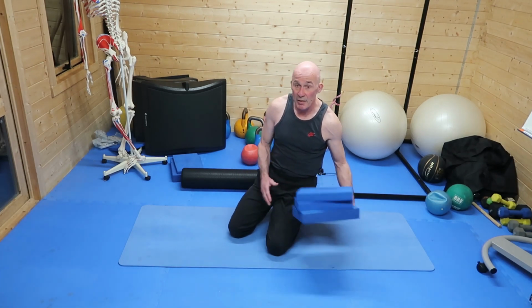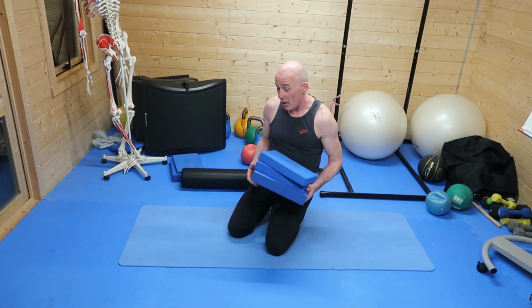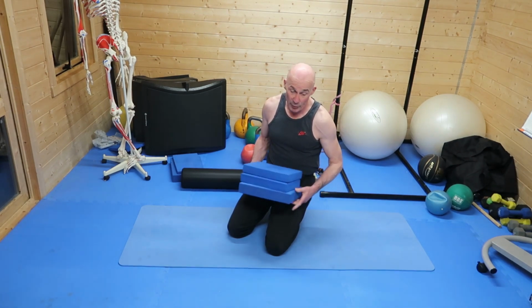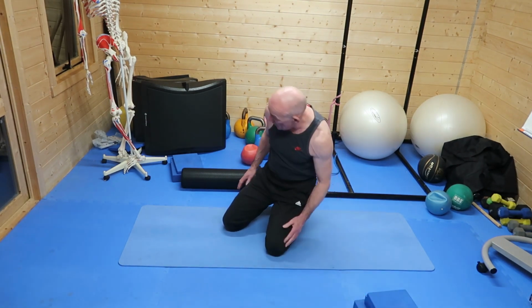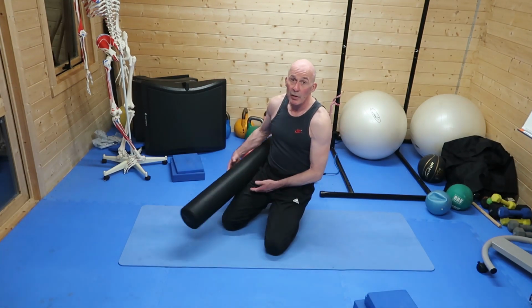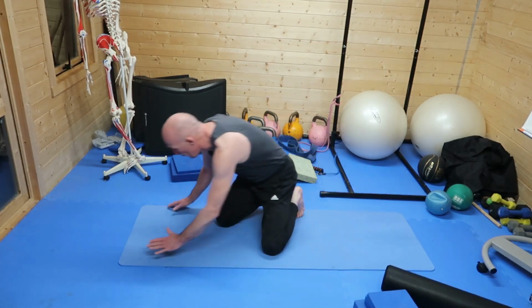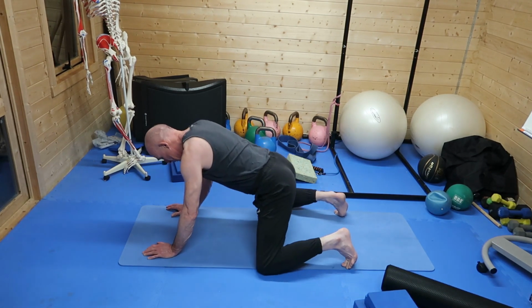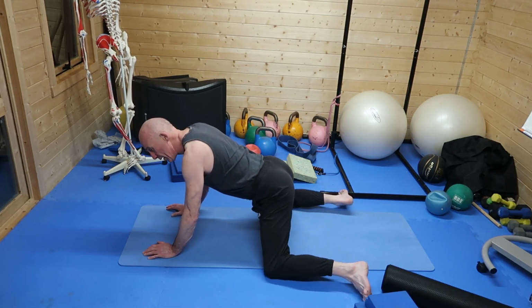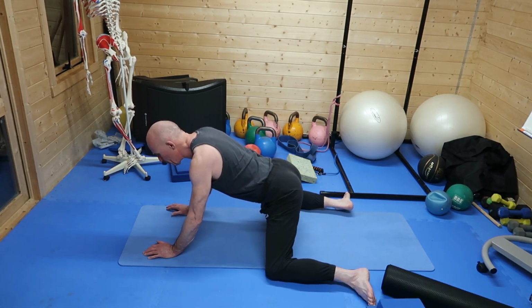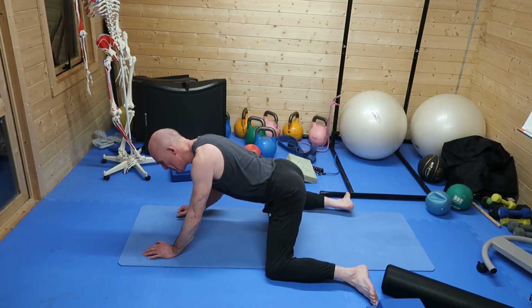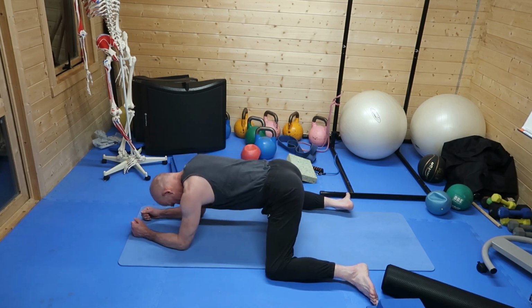How about anything that will be useful for the groin? A stretch I use quite frequently is called the frog, or froggies. So from here then, I come onto my forearms this time. I get my knees wide, but I get my ankles wider still. So I go very carefully with this movement. Forearms down, don't force it.